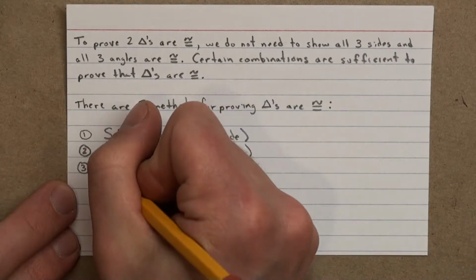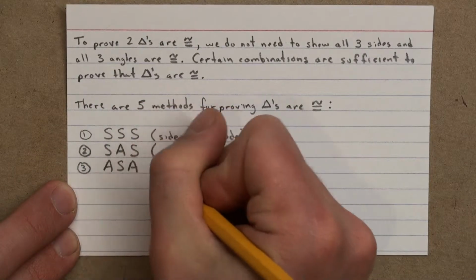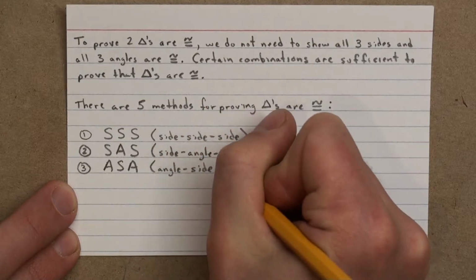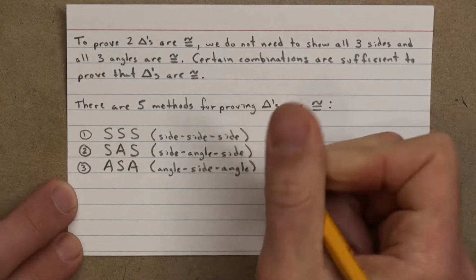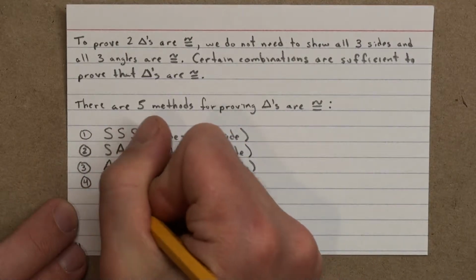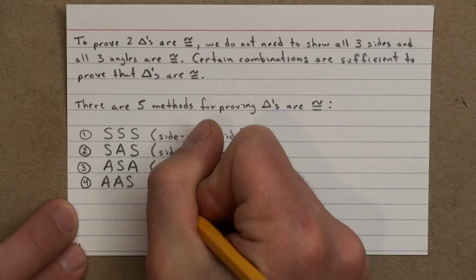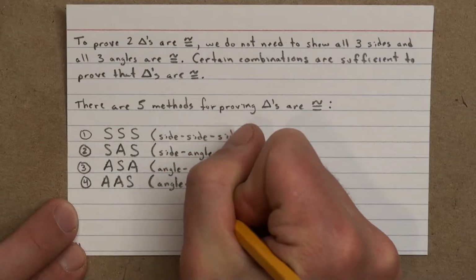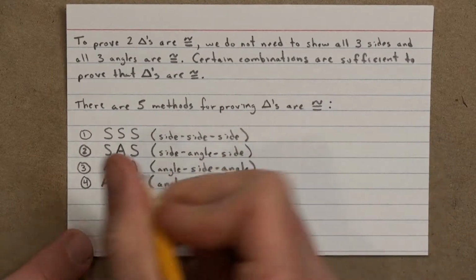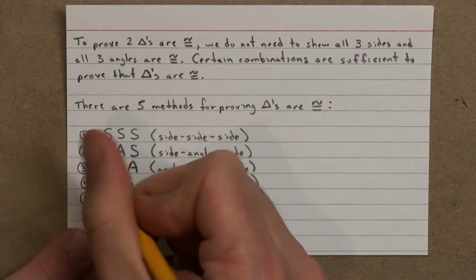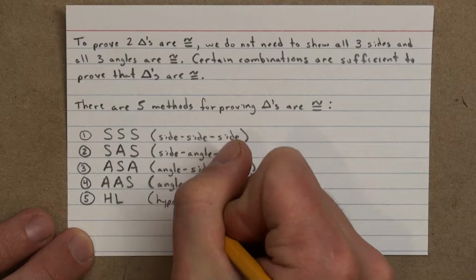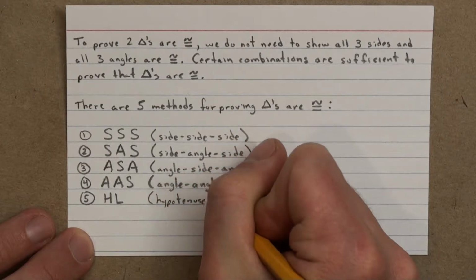Number 3 is ASA. Angle, side, angle. Number 4 is AAS. Angle, angle, side. And number 5 is HL, which stands for hypotenuse, leg.